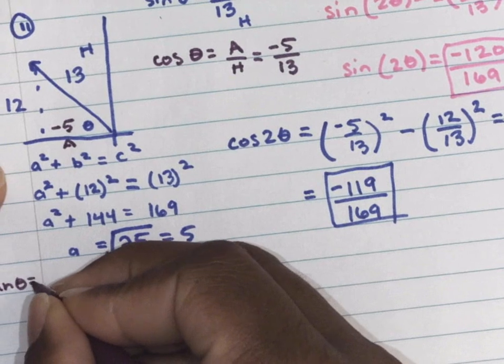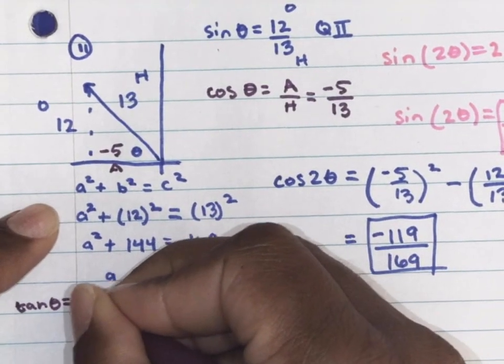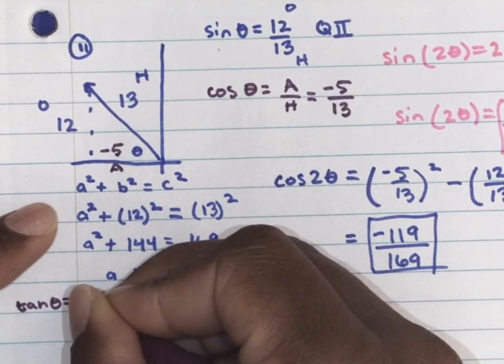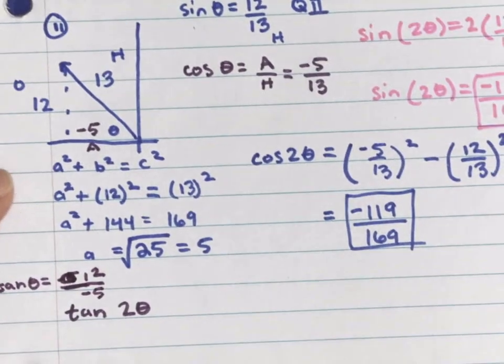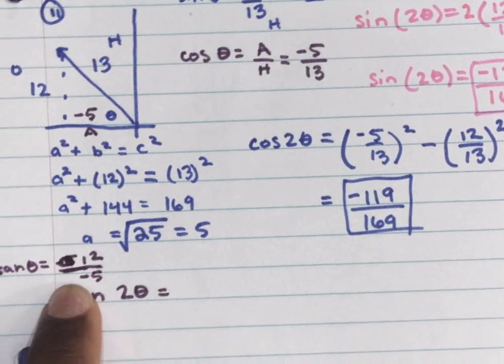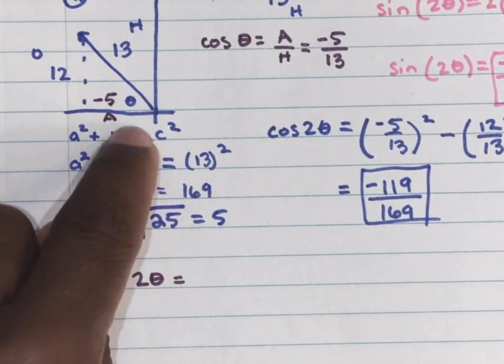And here we got tangent of theta is opposite, sorry, that's not the opposite. The opposite is 12 over adjacent, which is -5. Okay, so from my triangle, I got 12 divided by -5.